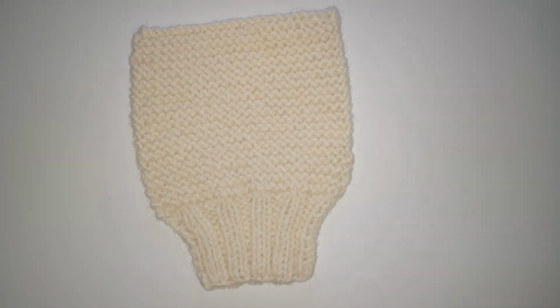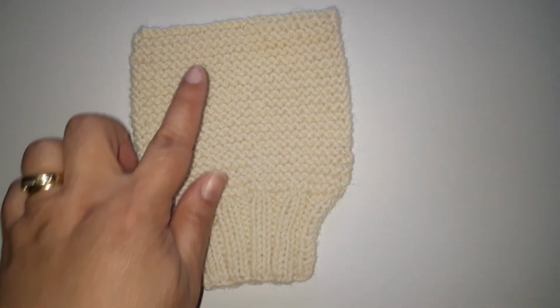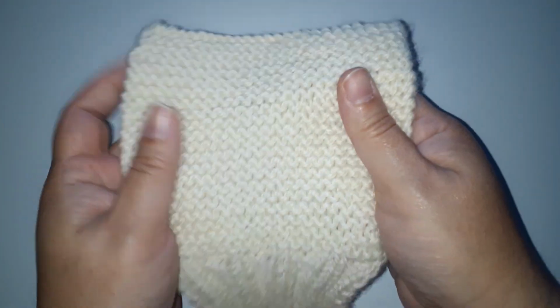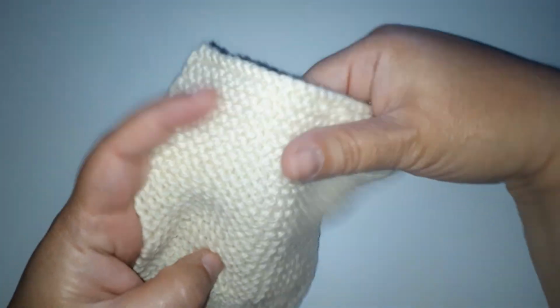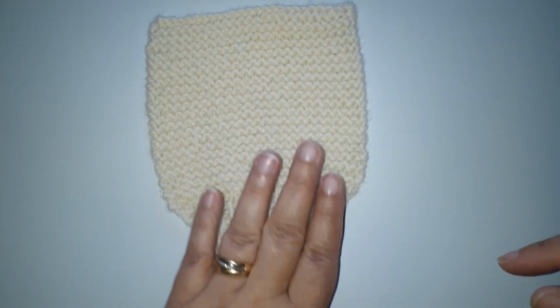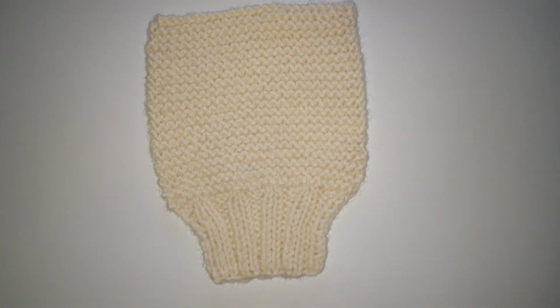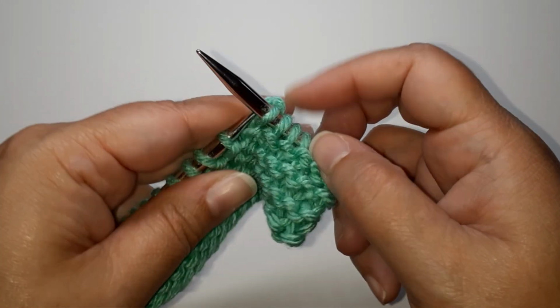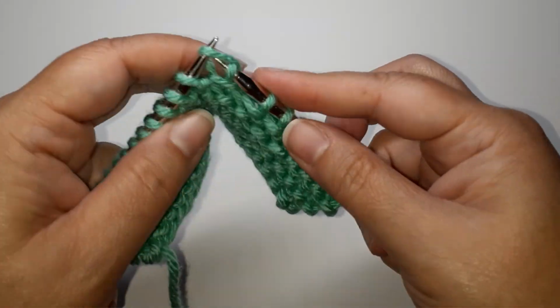The first stitch pattern we're going to look at is garter stitch, this fabric right here. It's squishy, it's textured, it's stretchy, it's reversible, and it lies flat, which makes it great for a lot of different uses. It's commonly used for hems and edges where you want to keep things from curling. And garter stitch can be worked over any number of stitches or any number of rows.